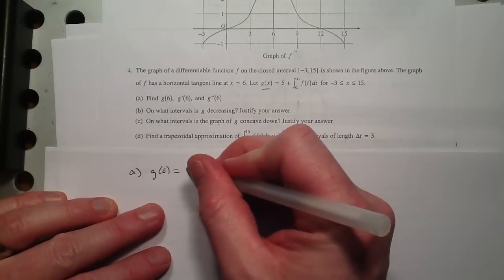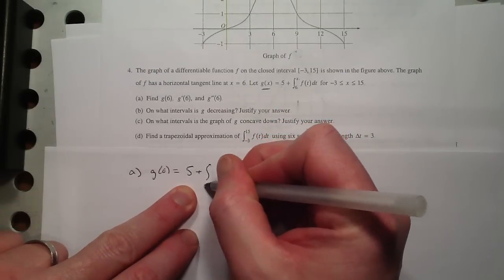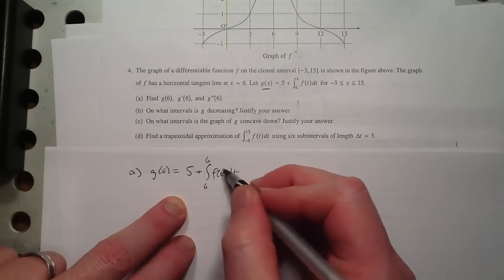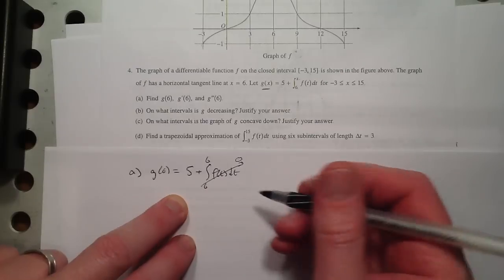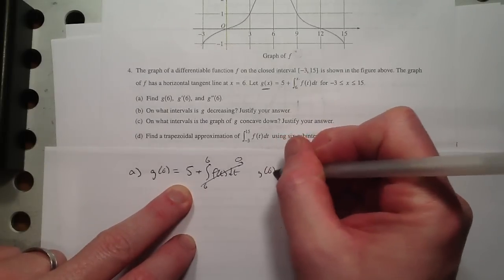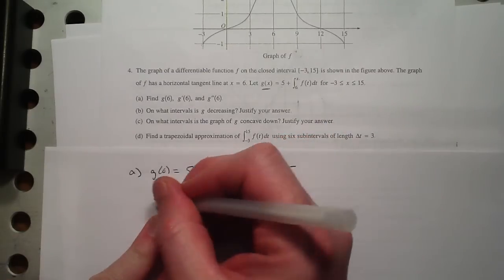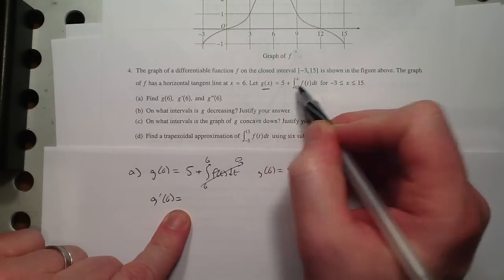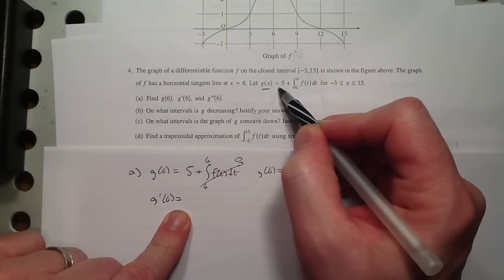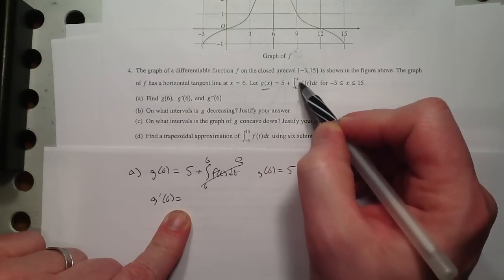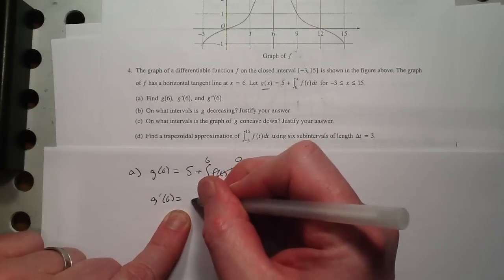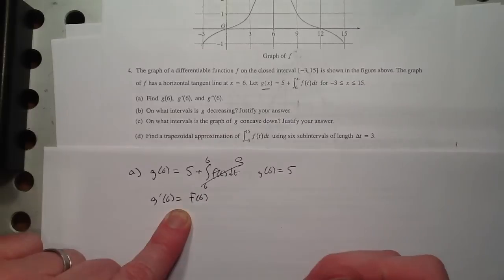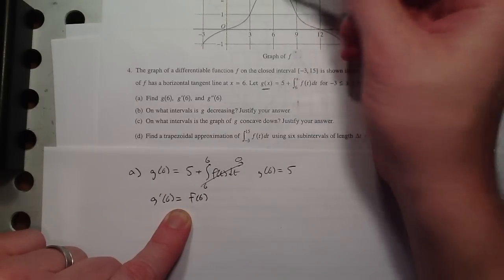Well, g of 6 is equal to 5 plus the integral from 6 to 6 of f of t dt. Well, area from 6 to 6 is just 0, so g of 6 is equal to 5. g prime of 6. Well, the derivative of the g function is the derivative of 5, which is 0, plus the derivative of an integral defined function, which is just the inside function, so that's f of 6, and f of 6 is 3.